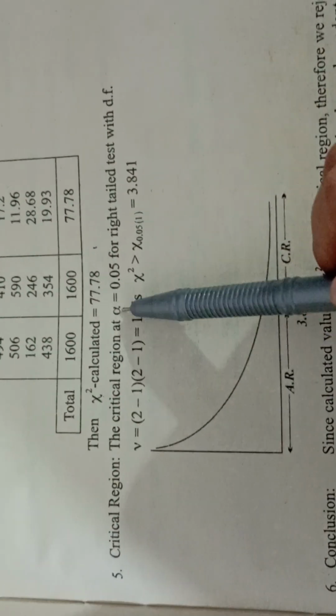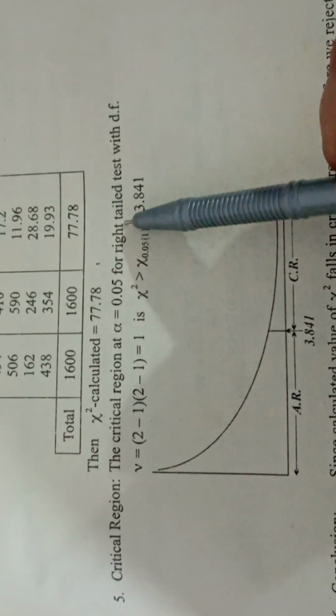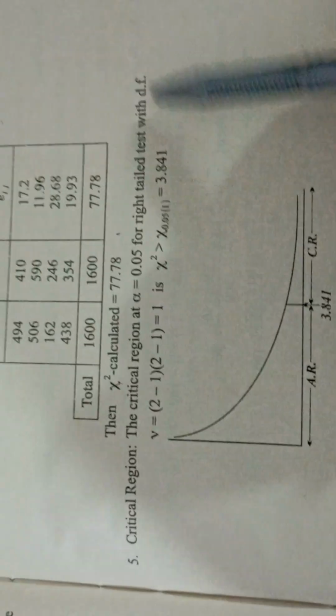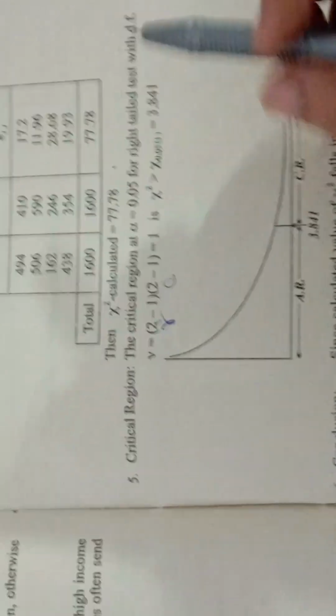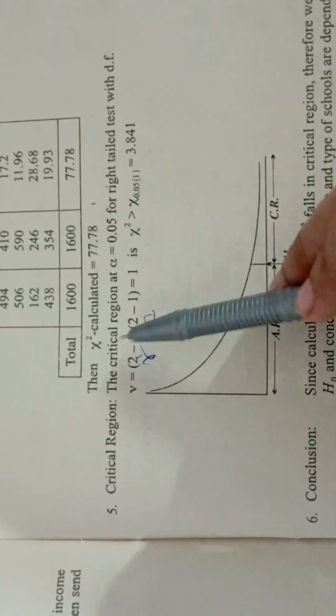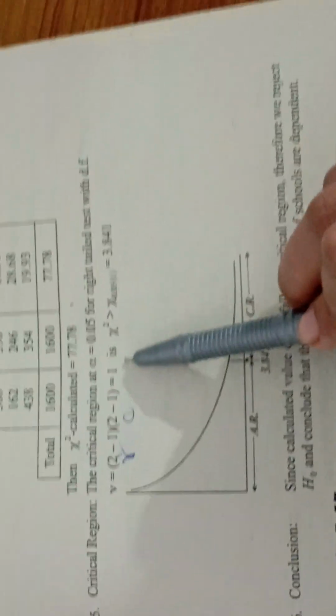The critical region at level of significance 0.05 for right tail test with degree of freedom. 2 from row, this is from row, this is from column. 2 rows minus 1, 2 columns minus 1 is equal to 1.